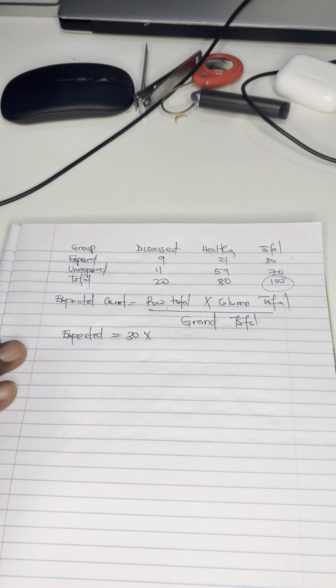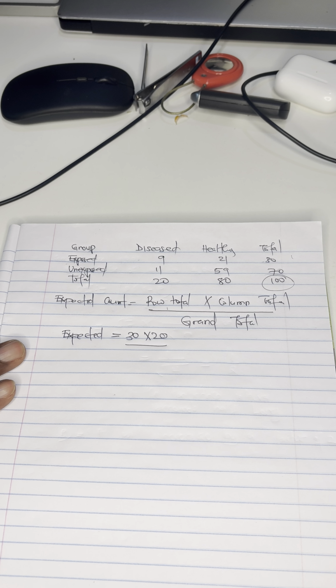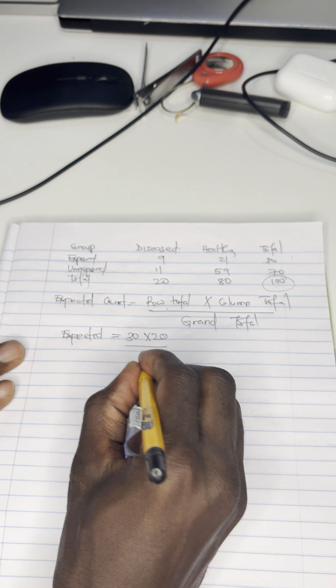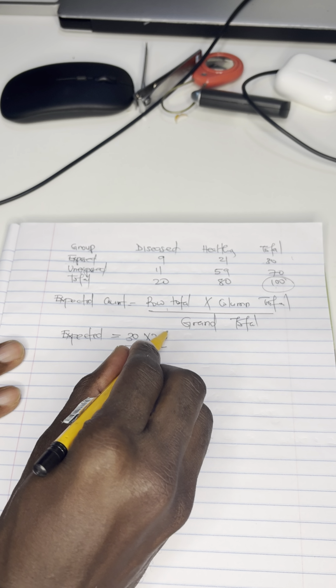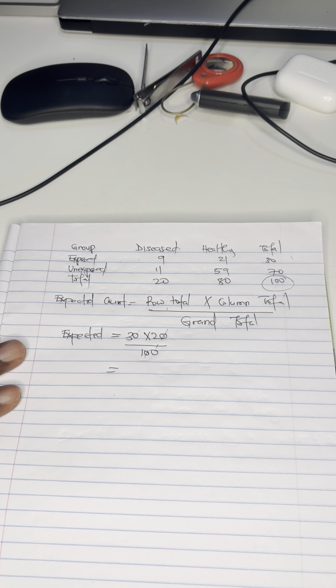So this is the exposed and the deceased, and that's the first thing. So 20 over the grand total, and our grand total is now 100. If you solve that, this 0 goes with this 0, this one goes with this one, then we are having 3 times 2, which is 6.